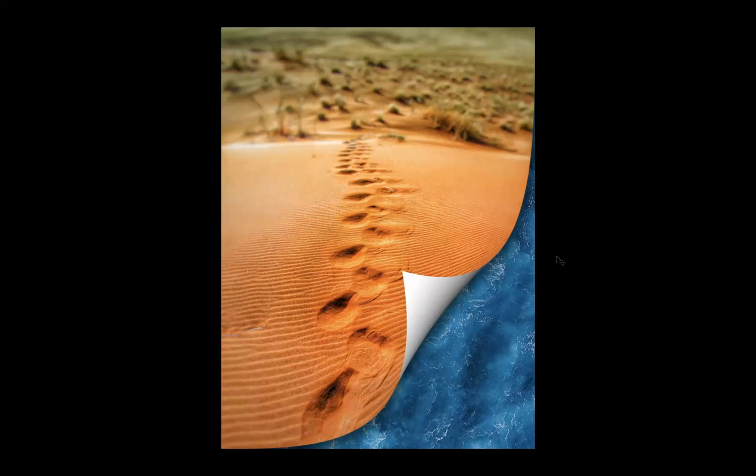What I want to do today guys is show you how to create this paper turn effect within Adobe Photoshop. As you can see, it looks like we have a page that's folding over, and within another page or image underneath, we have a desert image and we have an ocean image underneath. What I'd like to do is show the process of how to do it, and then you create some amazing stuff within your graphic design work.